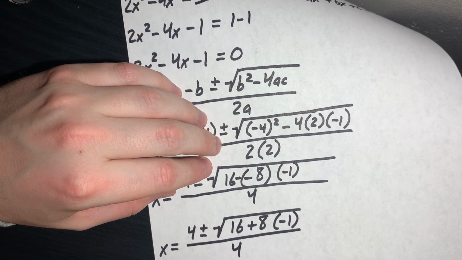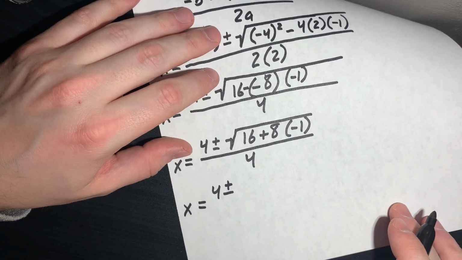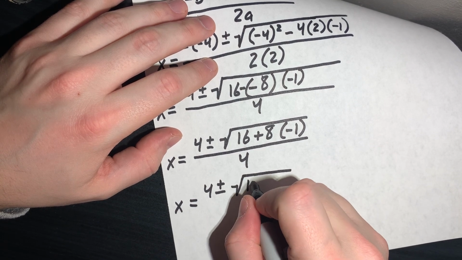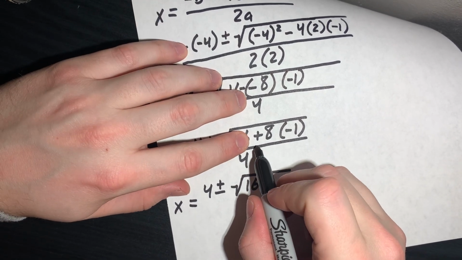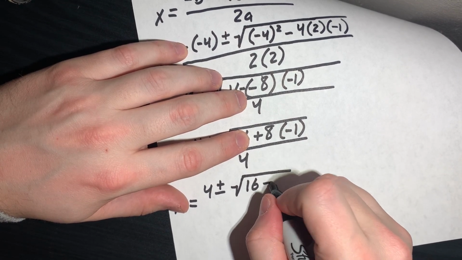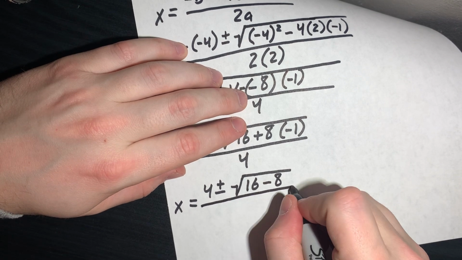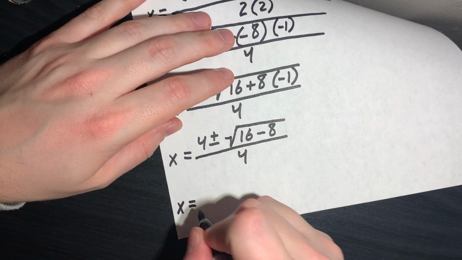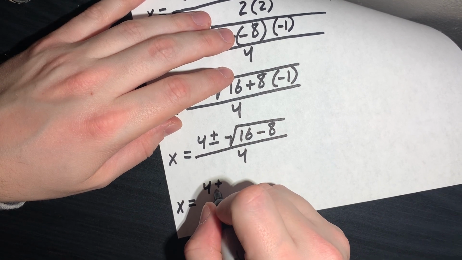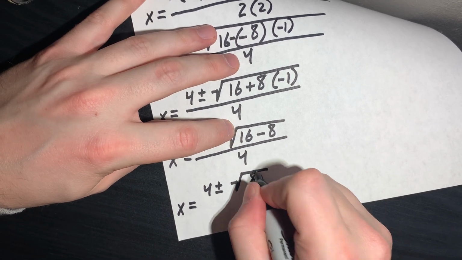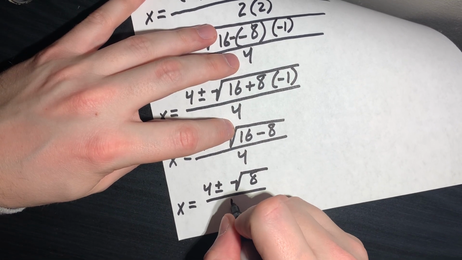So then our next step will be x equals 4 plus or minus the square root of 16. Okay, so now we've got +8 times -1, which will give us a -8 all over 4. So that will leave us with x equals 4 plus or minus the square root of 16 minus 8, which is 8, all over 4.